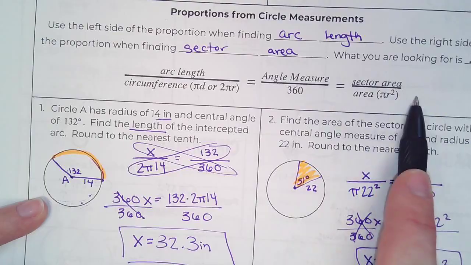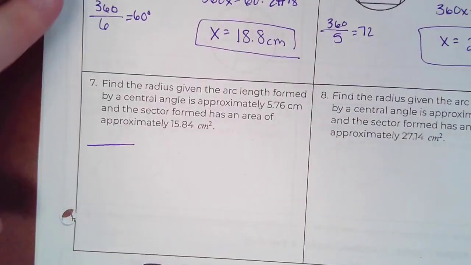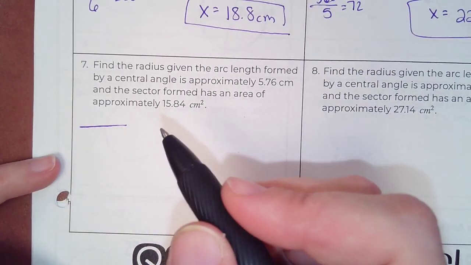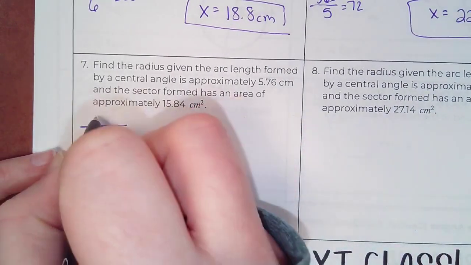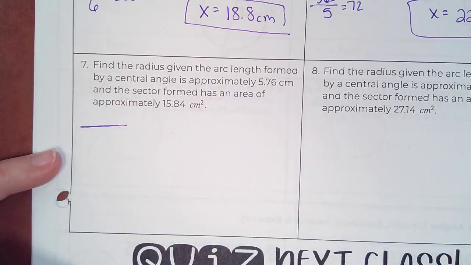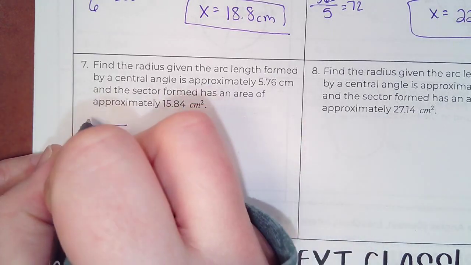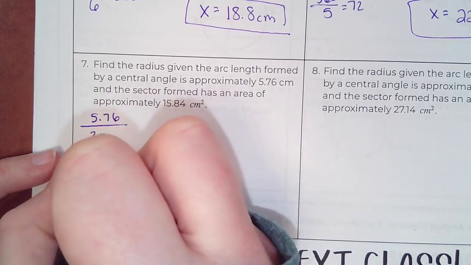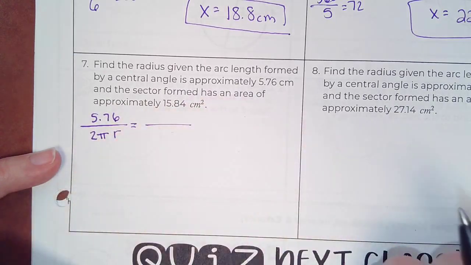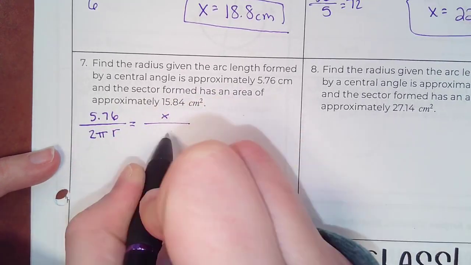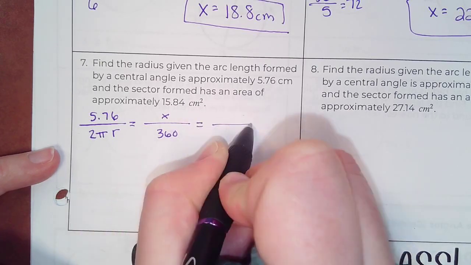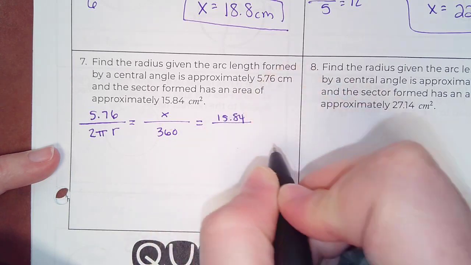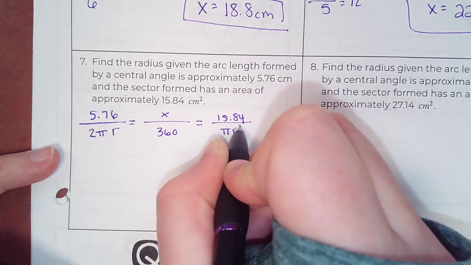So all of these are set equal. Let me show you why we can just set these equal. In this, I would have the arc length, 5.76 over the entire circumference, 2 pi r, set equal to our angle, which we don't know, over 360, set equal to our area, 15.84, over the entire area, pi r squared.